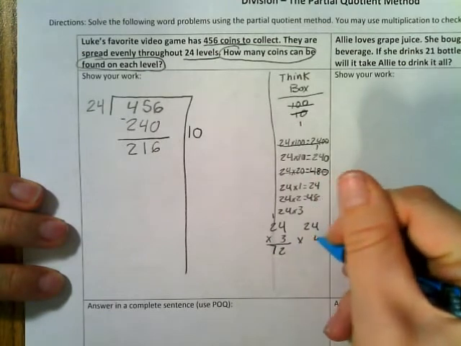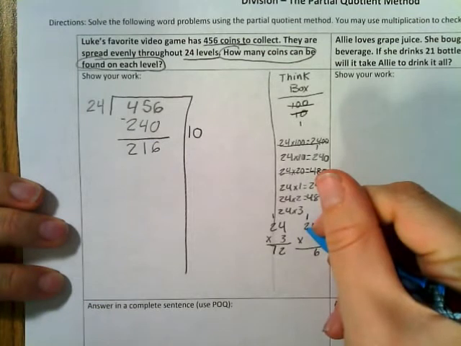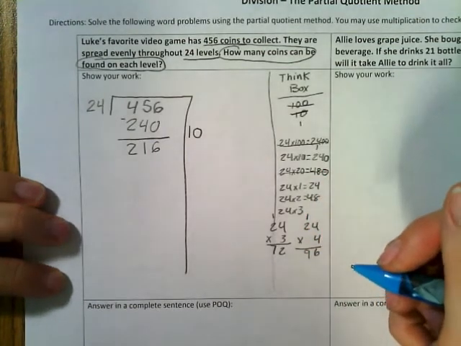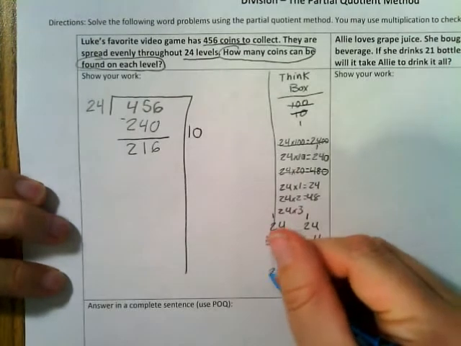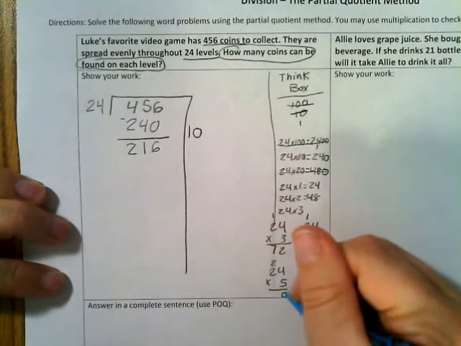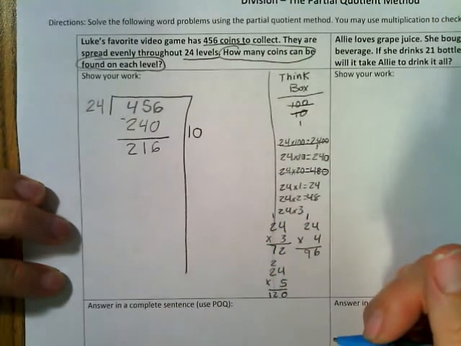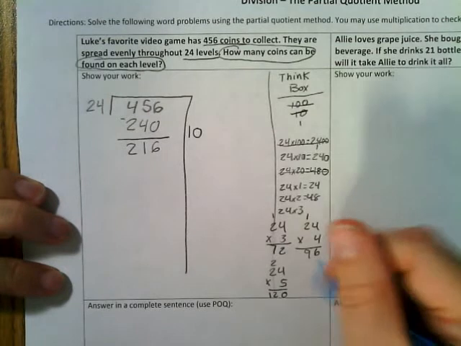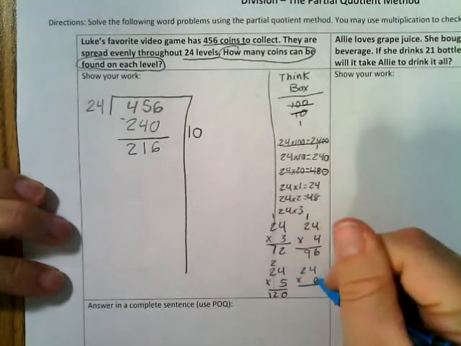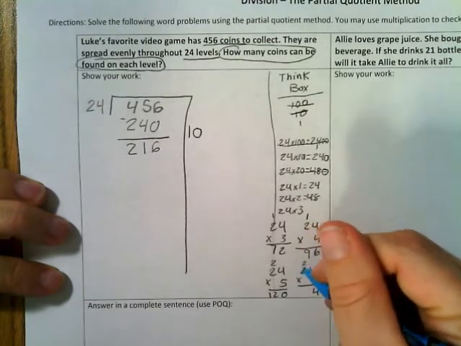I bet I can get even bigger. Let's do 24 times 4. 4 times 4 is 16. 4 times 2 is 8, plus 1 is 9. 96. I'm getting closer. I'm going to go up one more. Let's see. 24 times 5. 5 times 4 is 20. 5 times 2 is 10. 11, 12. 120. Well, I got space for one more. Let's do one more. 24 times 6. 6 times 4 is 24. 6 times 2 is 12.